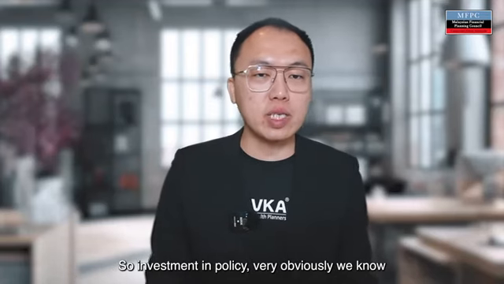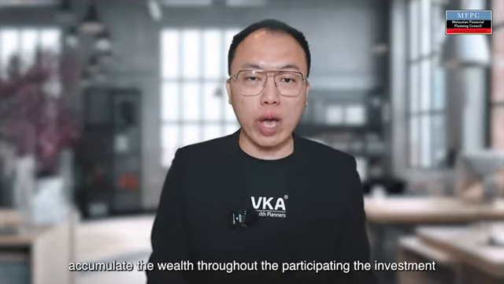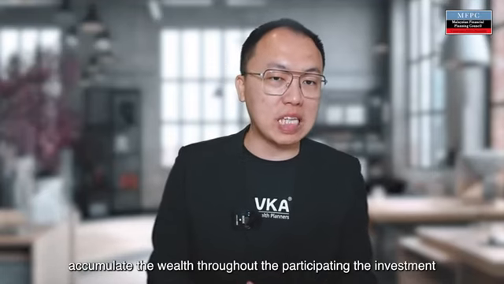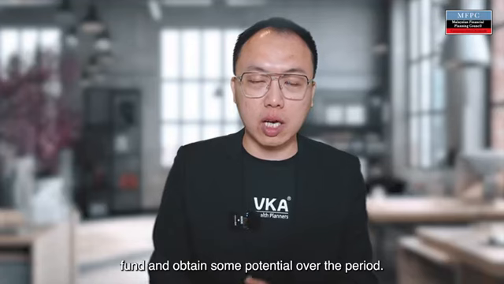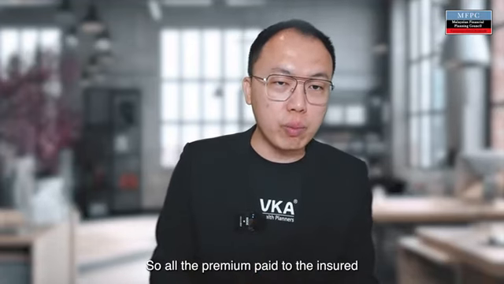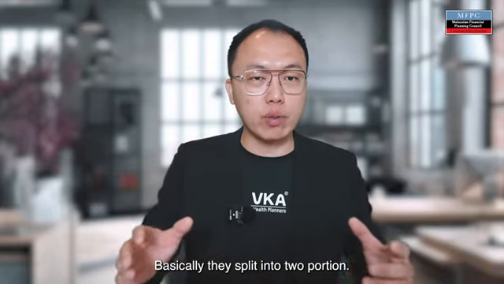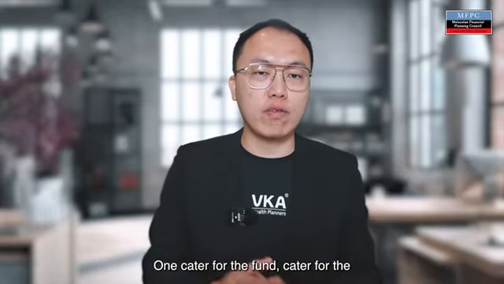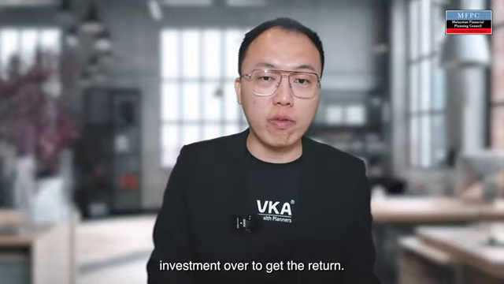Okay, now the next slide, we zoom in with more detail on the investment linked policy and its features. Obviously, this kind of policy provides the opportunity to accumulate wealth by participating in the investment fund and obtain some protection over the period. All the premium paid to the insurance company for the investment linked plan is split into two portions. One caters for the protection, and the second part caters for the investment to get the return.